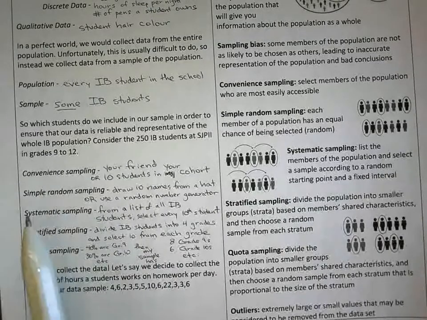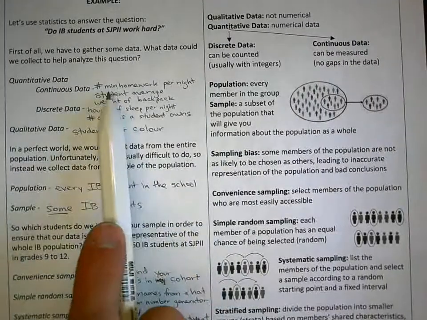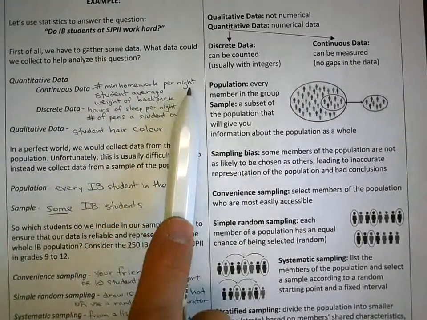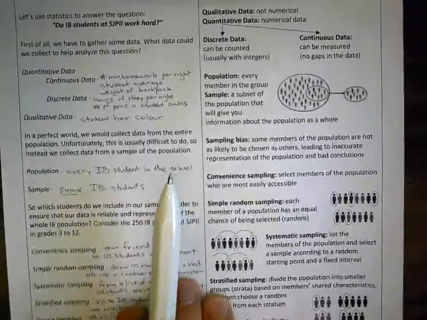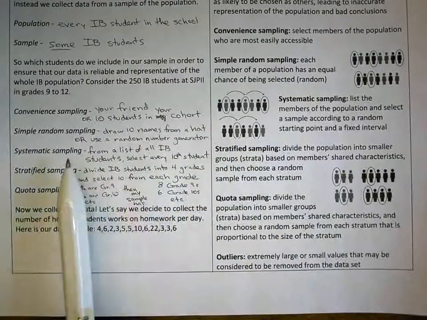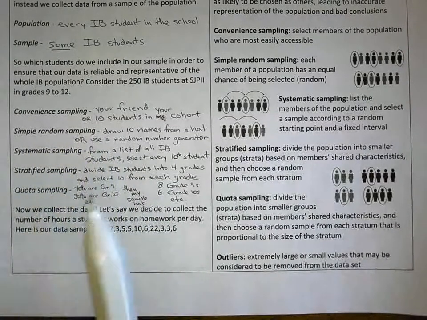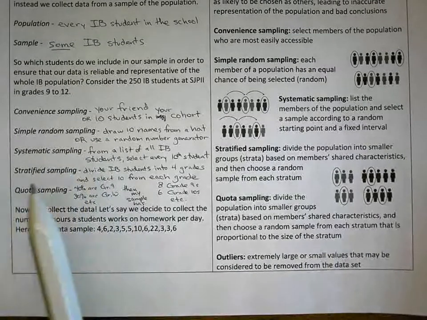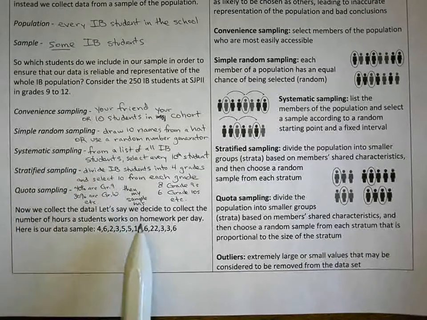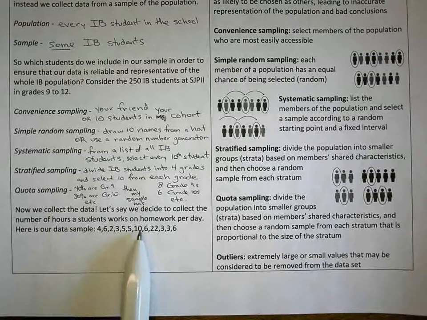Whew, okay, so remember the question is, how hard do IB students work? Well, I'm going to ask how many minutes of homework they do each night. I can't interview every IB student, so I'm going to choose a sample, whatever sample you like here, probably systematic or simple random sampling. And you're going to collect some data. So you're going to interview each student, ask them how many minutes, or hours, they work on homework each night. And so here's my data. One student said 4, 6, 2, 3, 5, 10, 6, 22.